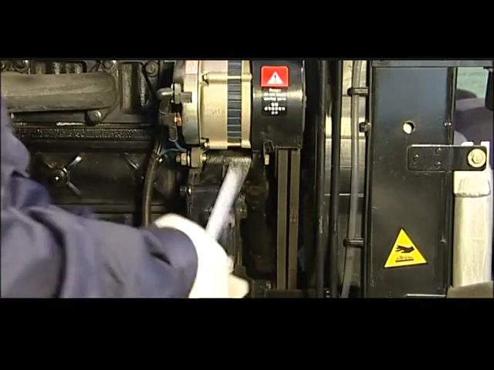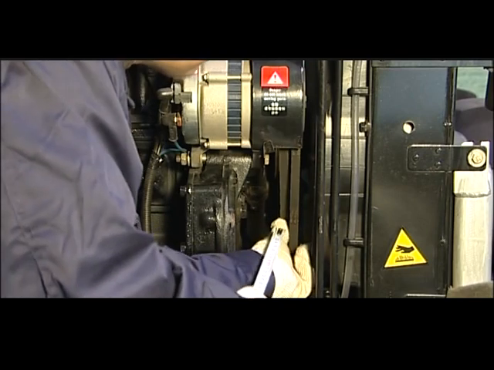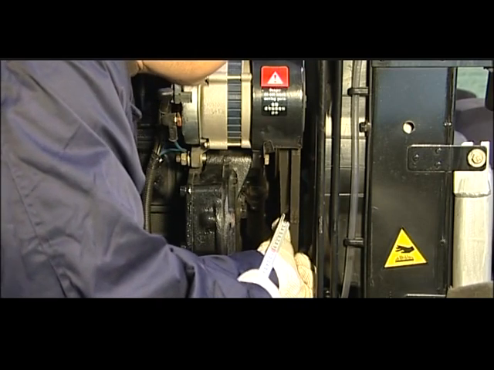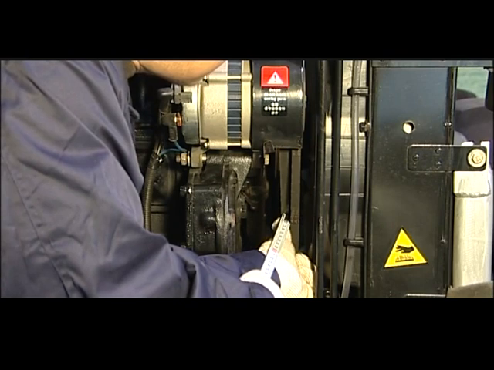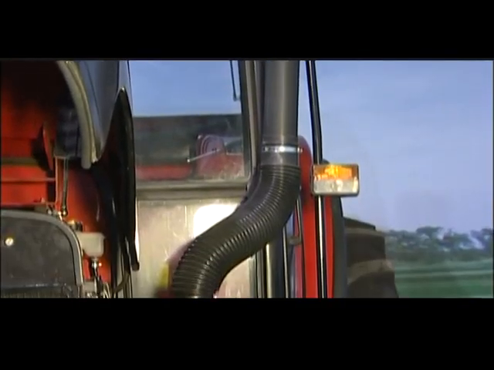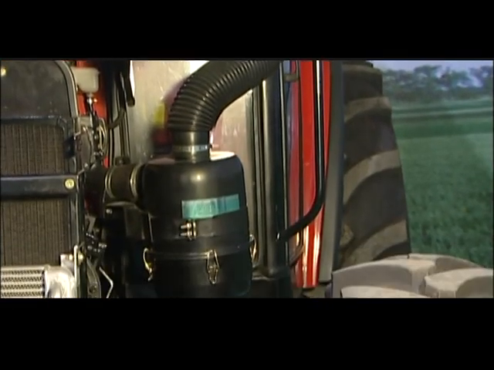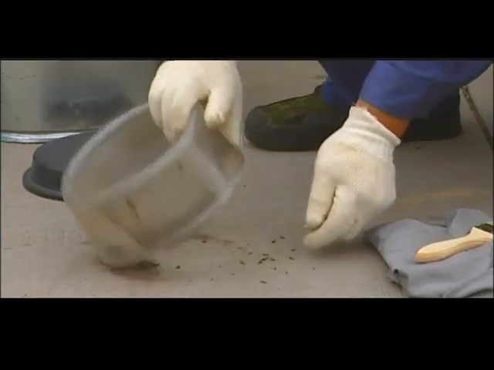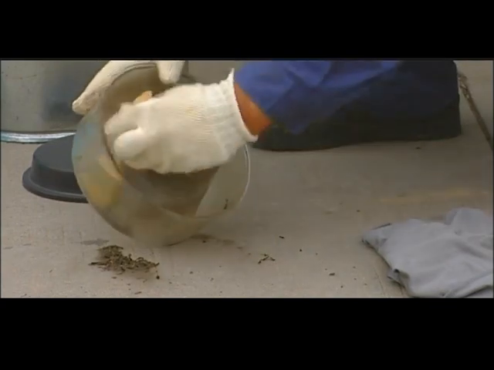Check the status of fan belt for any damage or cracks. Follow the instructions of engine manual to change the belt. Check the engine air intake pipes. Clean the air filter and avoid the damage to engine due to pipe broken or air filter blockage.